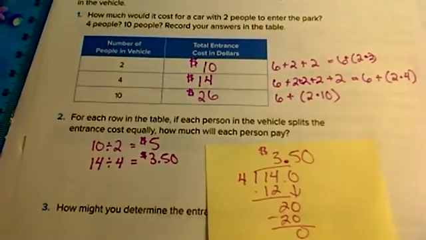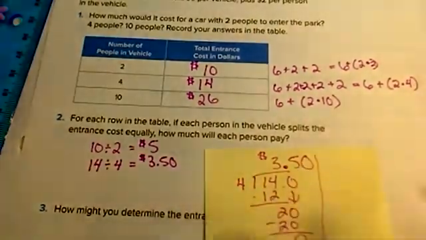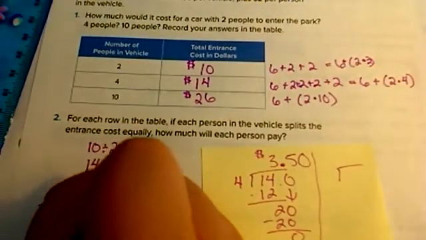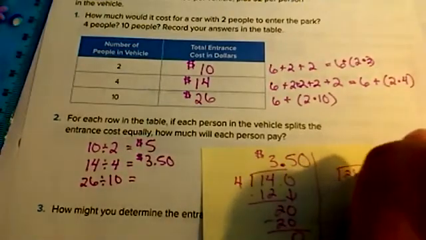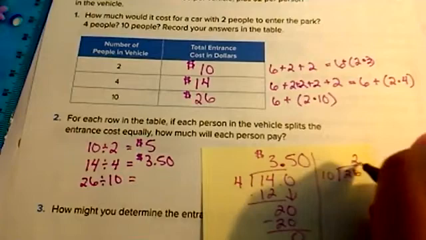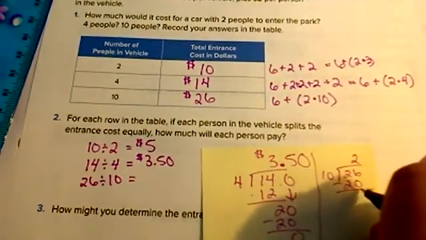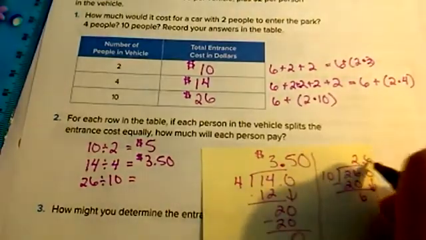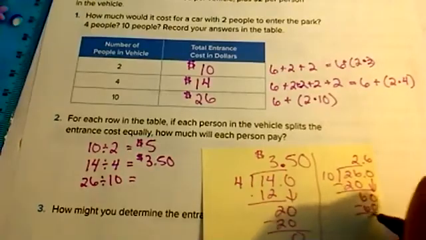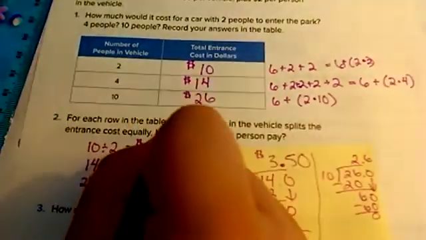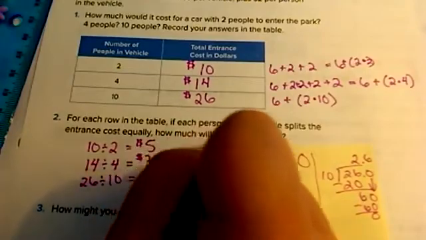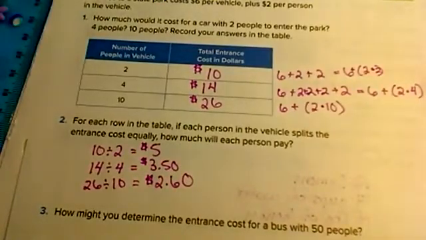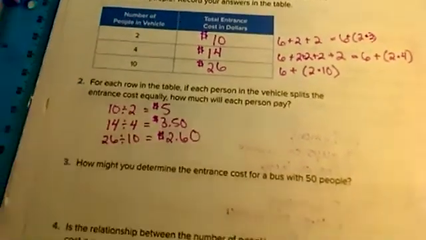Right, 10 people, and we have 26. So we're going to do 26 divided by 10. 26, 10 goes in twice. 20, we end up with 6. 10 goes into 6 6 times. So we would end up with $2.60. So the more people in the vehicle, it looks like it would cost less per person.